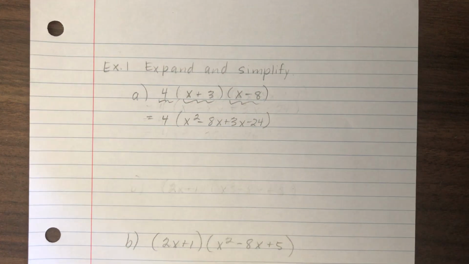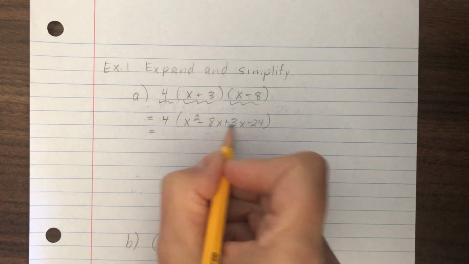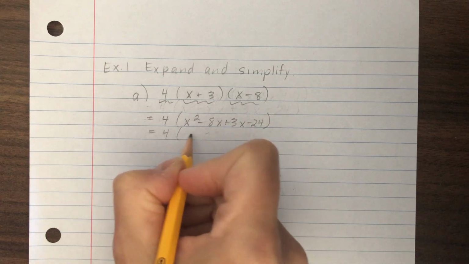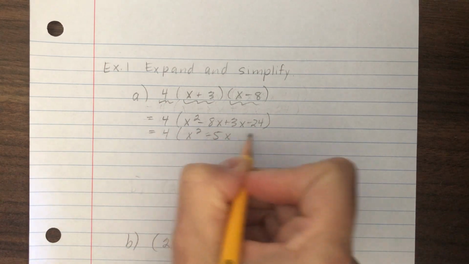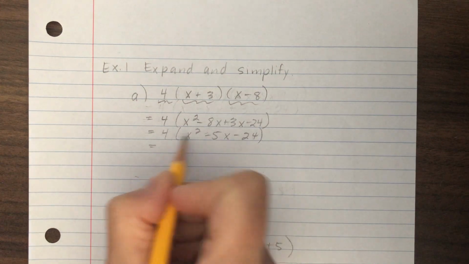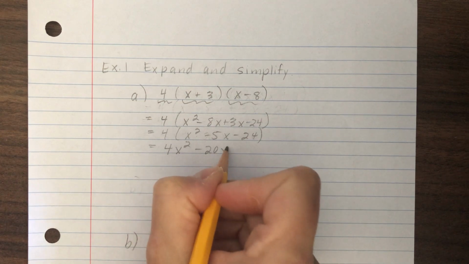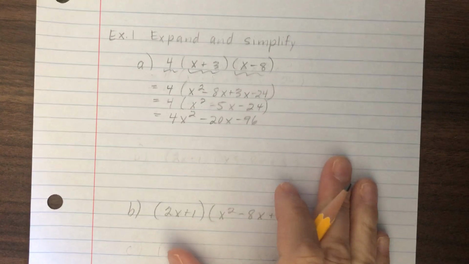And then the next step, you would combine your like terms of negative 8x and 3x to give you negative 5x. And then you would multiply through by the 4. So every term gets multiplied by 4 to give you 4x squared minus 20x minus 96.